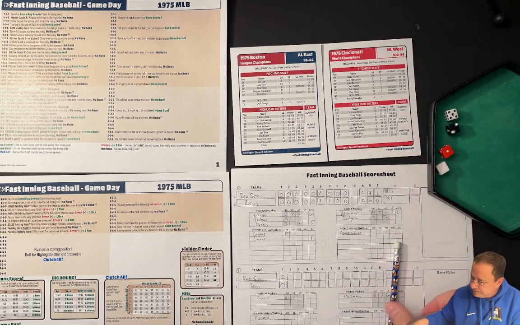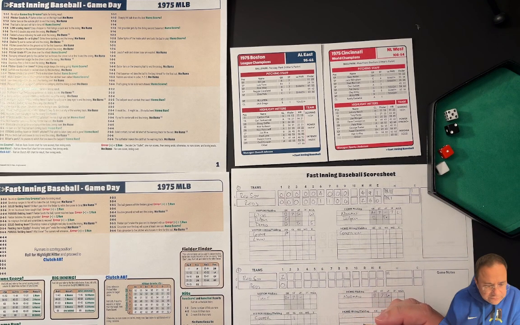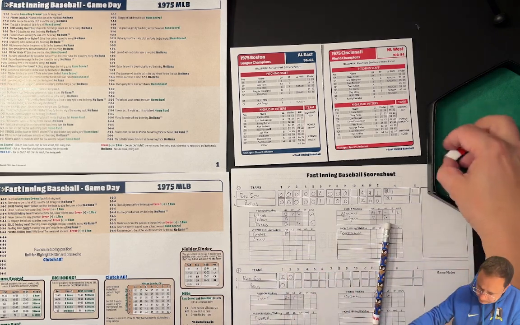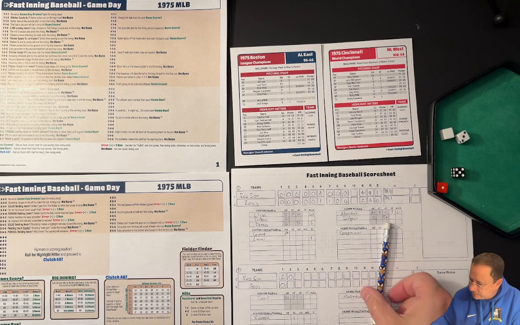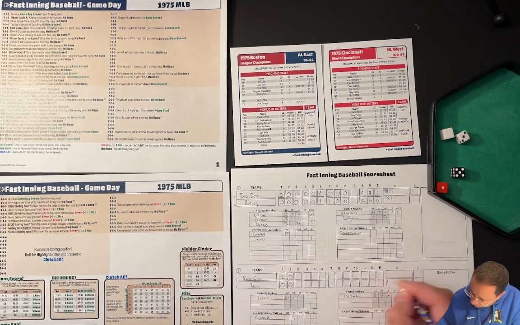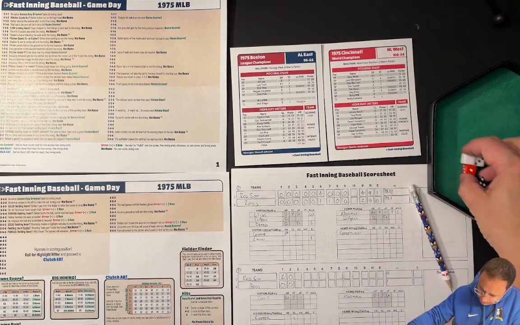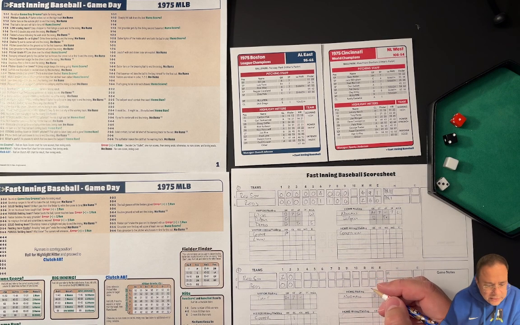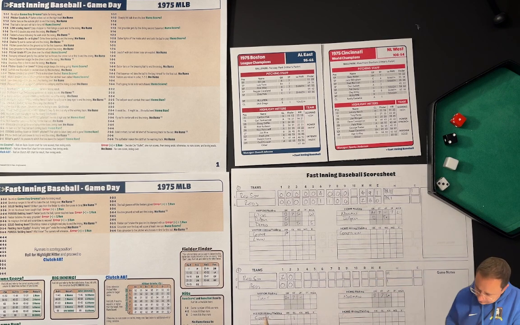Top of second, 1-2-5. No runs, no hits. Bottom second, 1-3-5. Second baseman snags the ball, no runs on 1 hit. Top of the third, 1-2-3. Is the pitcher's grade B plus or higher? It is not. Norman is only a B.